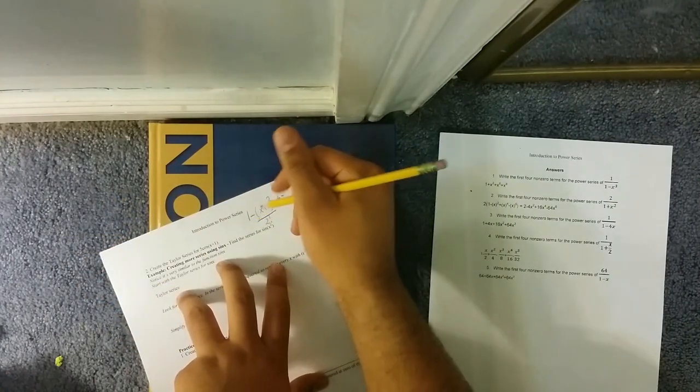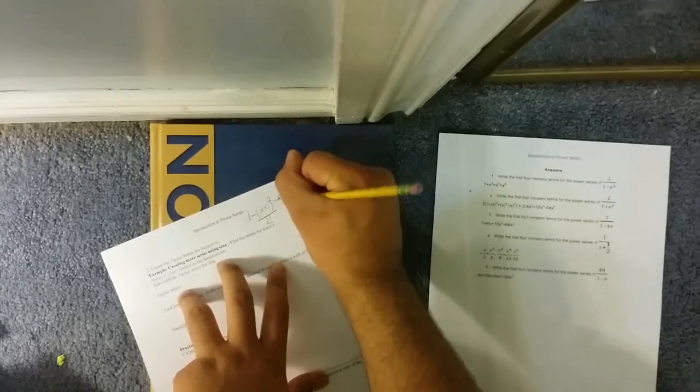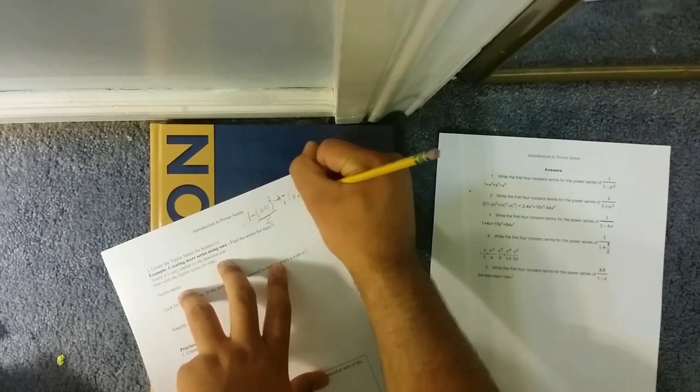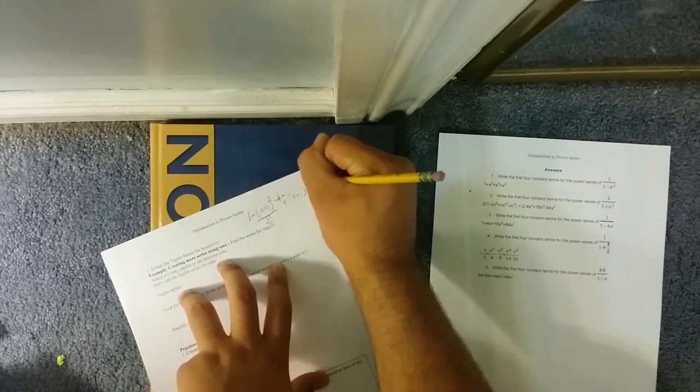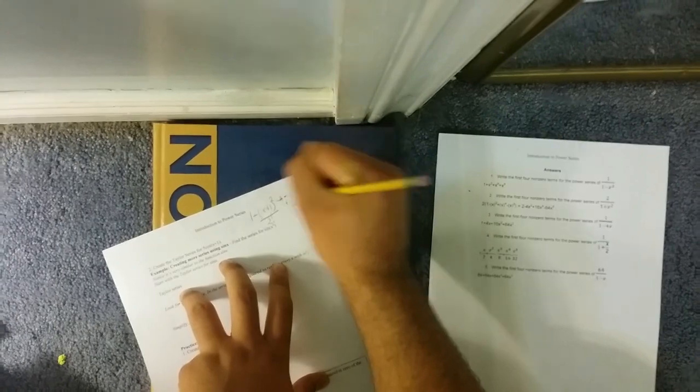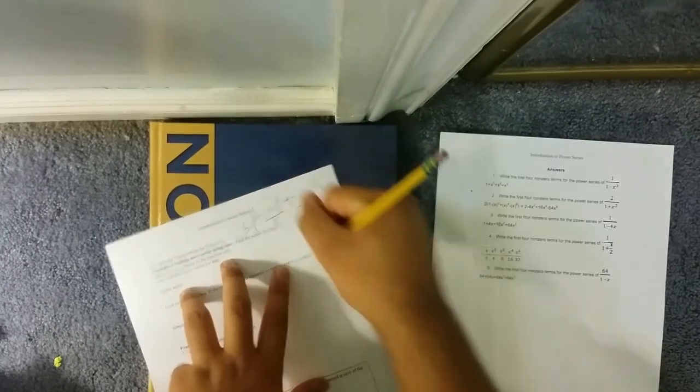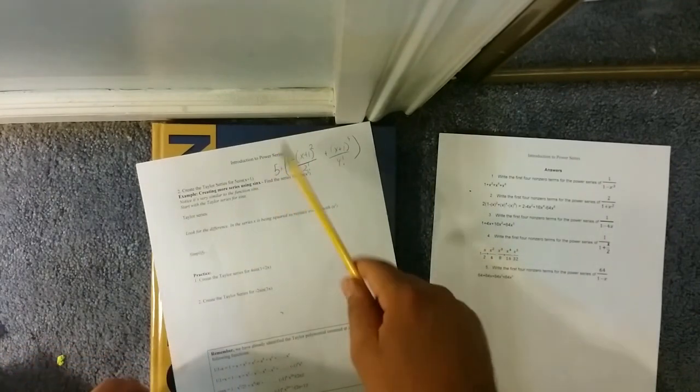minus, and plus x plus 1 to the 4 over 4 factorial, and the whole thing will be multiplied by 5. We could simplify that, but this is best. That would just become 5 minus 5 times that over that plus 5 times that over that. We understand these basic principles at this point. Let's move on to this.